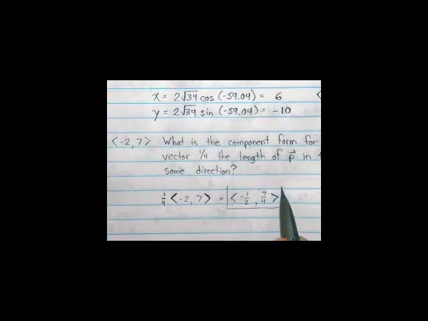Hey, improper fractions have their place. Not in the real world.